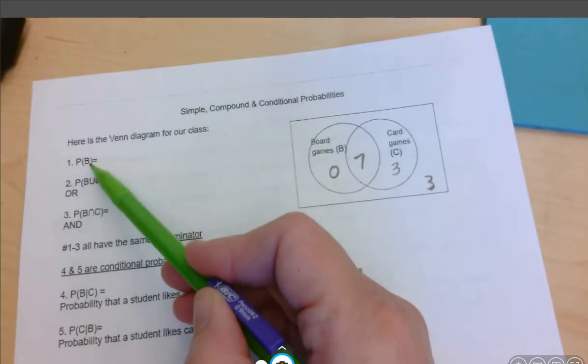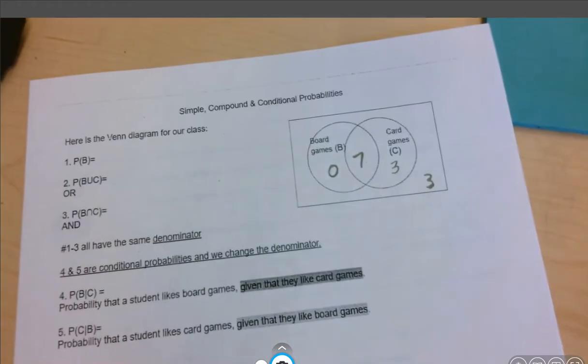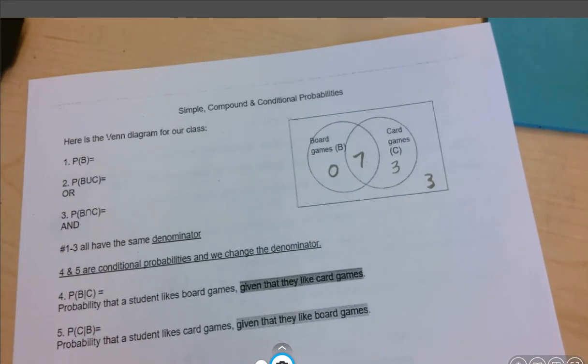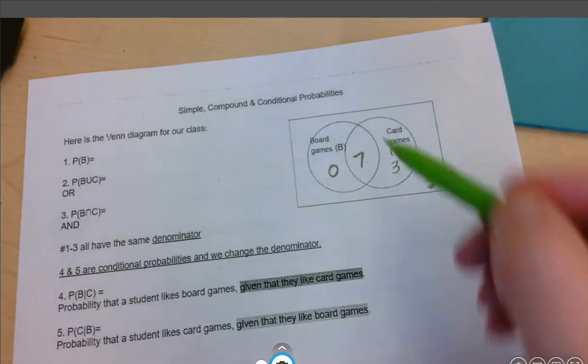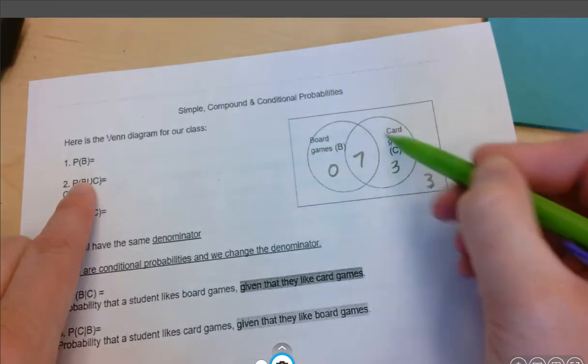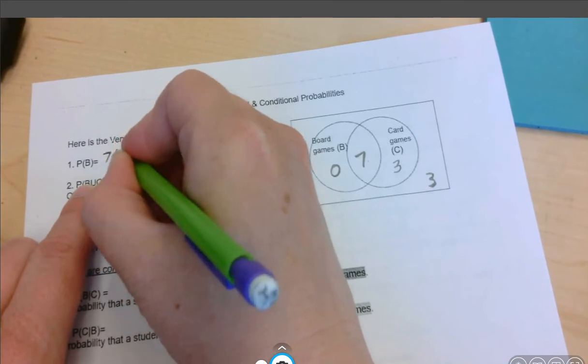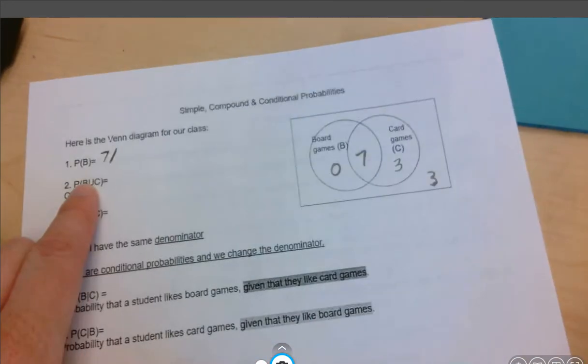All right, probability that a student likes board games. Now it's not 0 because we see that there are some students that like board games. How many like board games? Yeah, it's 7. So remember, for board games, we're actually looking at this whole circle. So the probability that a student likes board games is going to be 7 out of how many students are there?